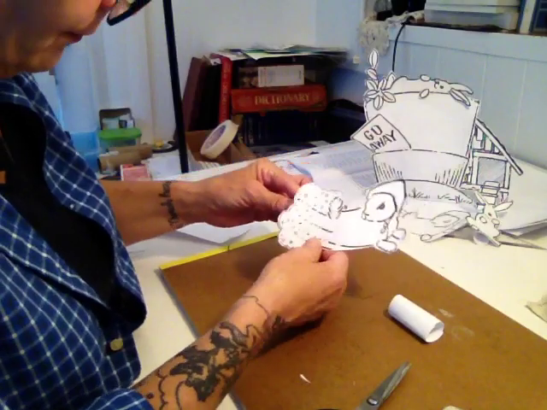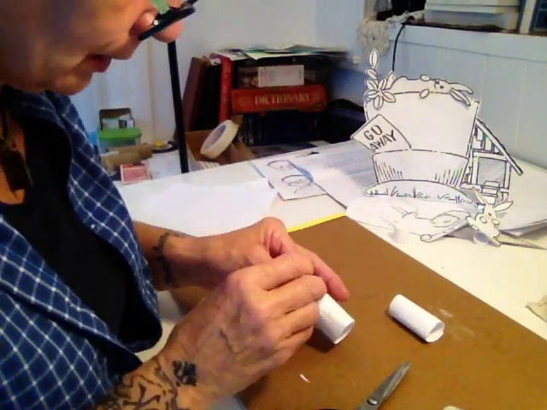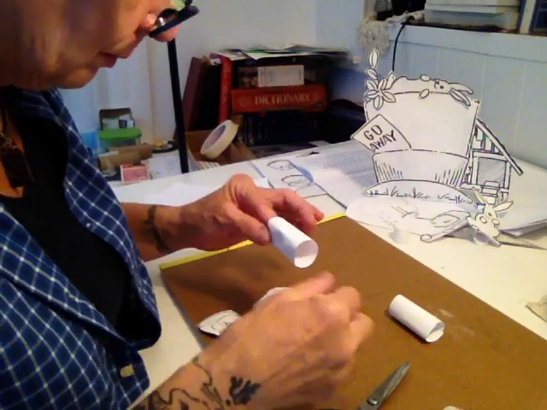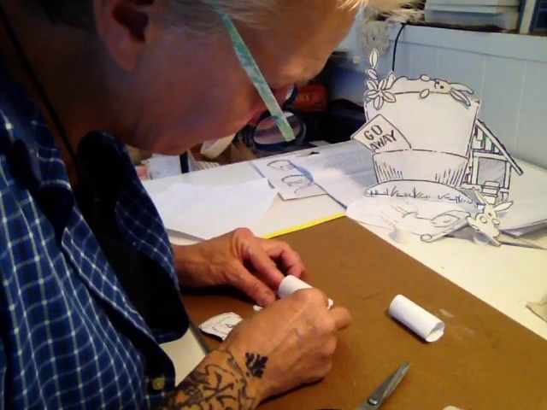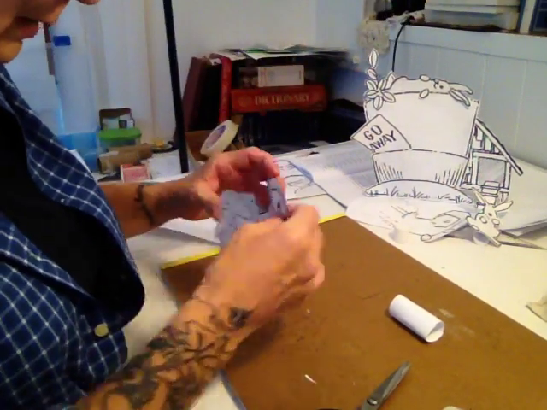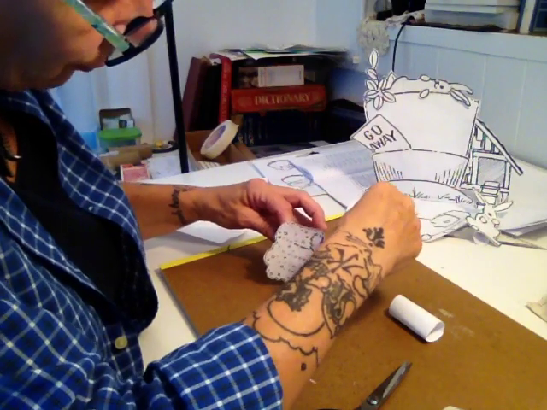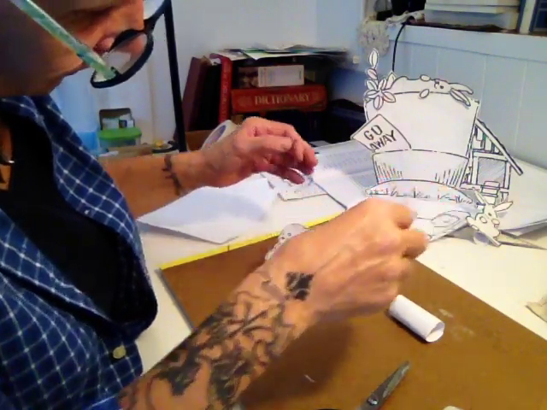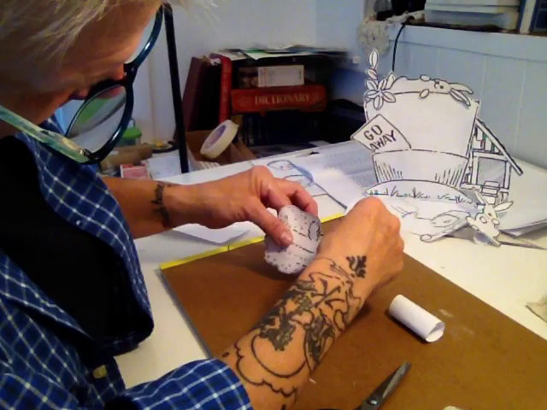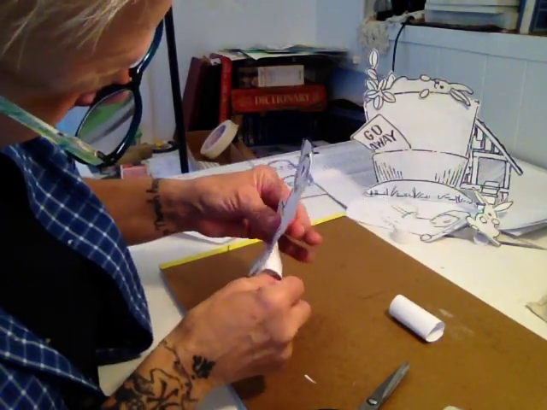Let's put on the really fat one first. It's going to go back here in the dust cloud. So put on a little bit of glue, not too much, so the paper doesn't wrinkle. It's got to be able to stand up with that. So some of it is going to show on the bottom.